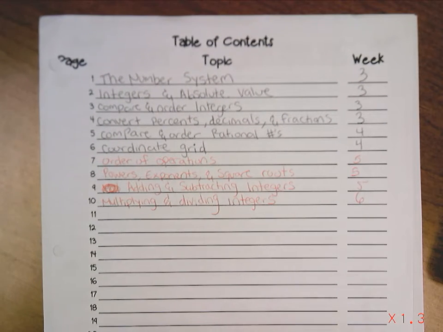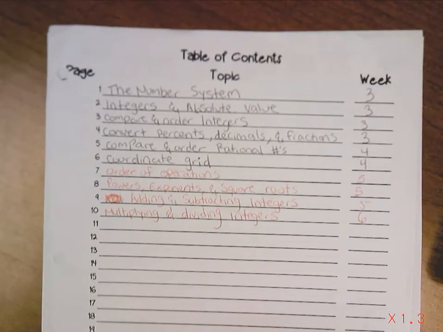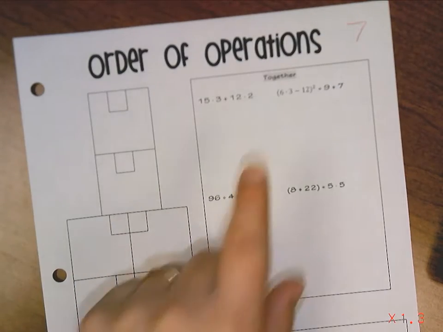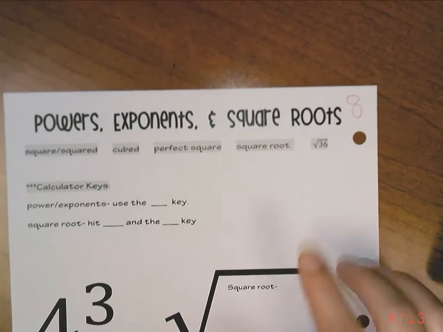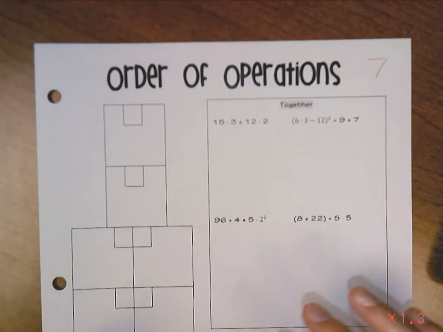So if you can get your table of contents out and fill this in, you can pause the video and get it all copied. And then make sure that you label the pages. So for example, my order of operations is page 7. Powers and square roots is page 8, and so on. Adding would be 9, multiplying would be 10.